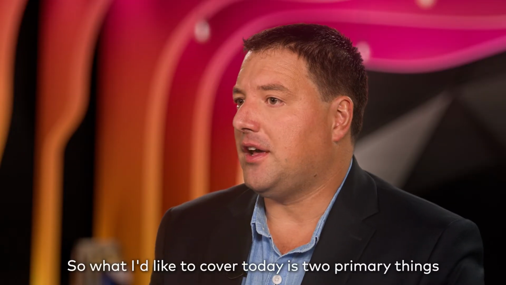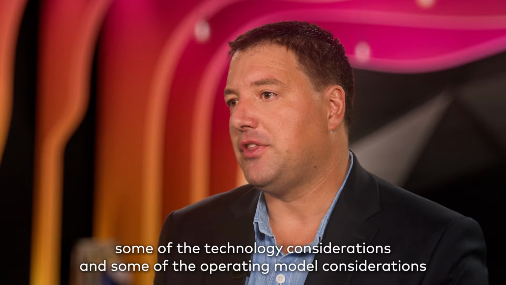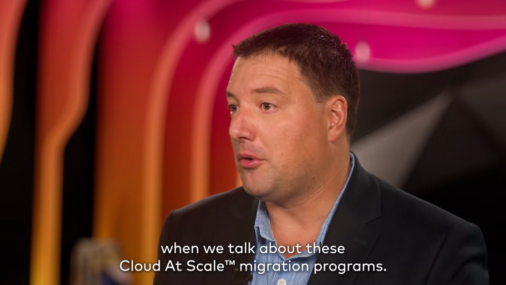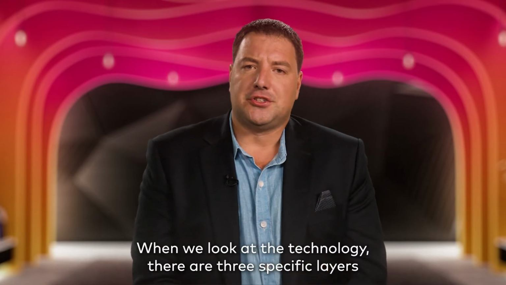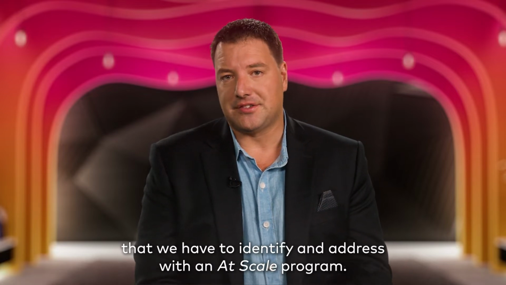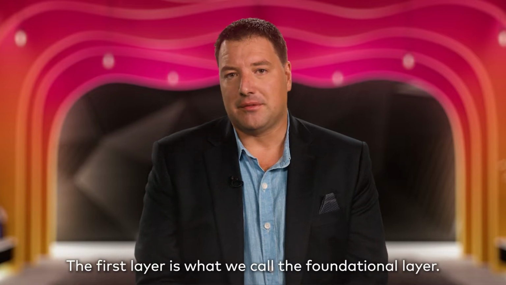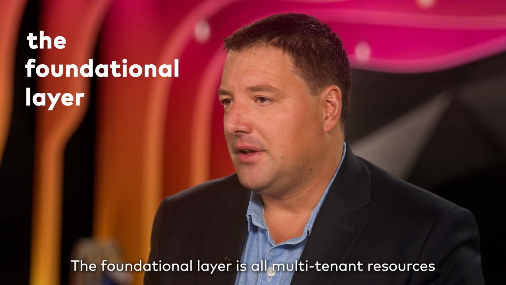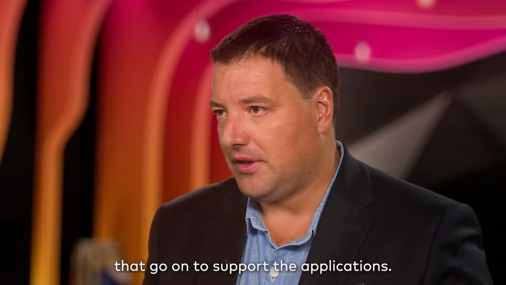So what I'd like to cover today is 2 primary things: some of the technology considerations and some of the operating model considerations when we talk about these cloud at-scale migration programs. Diving into technology. When we look at the technology, there are 3 specific layers that we have to identify and address with an at-scale program. The first layer is what we call the foundational layer. The foundational layer is all multi-tenant resources that go on to support the applications.